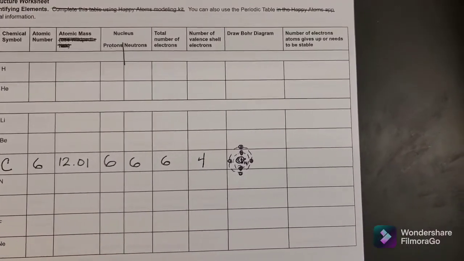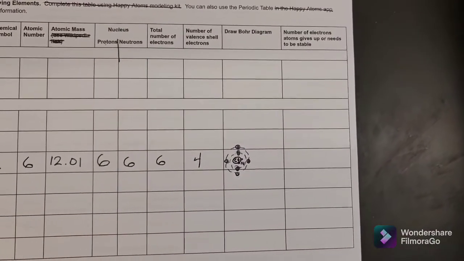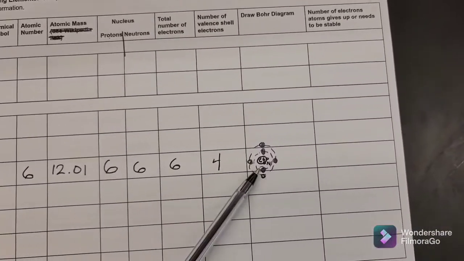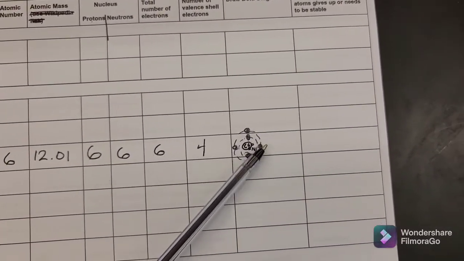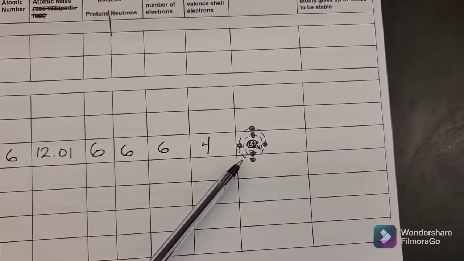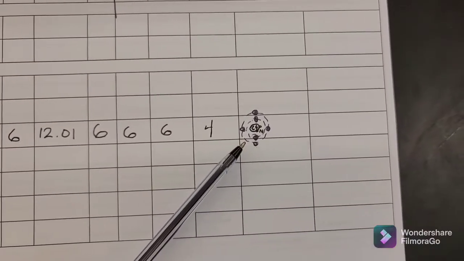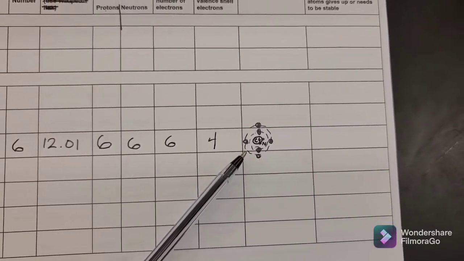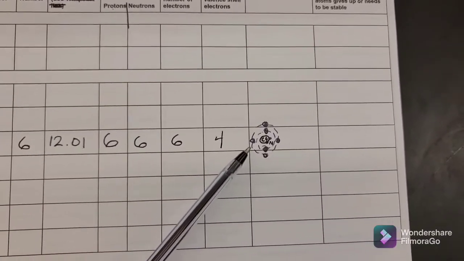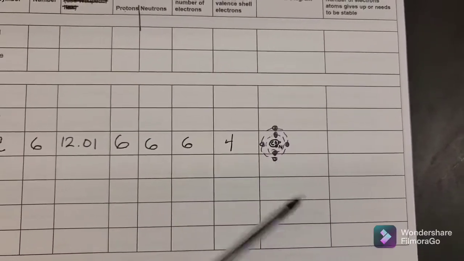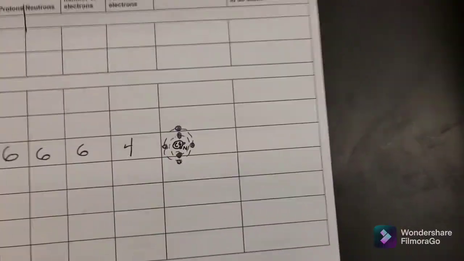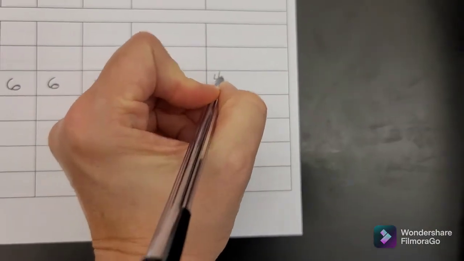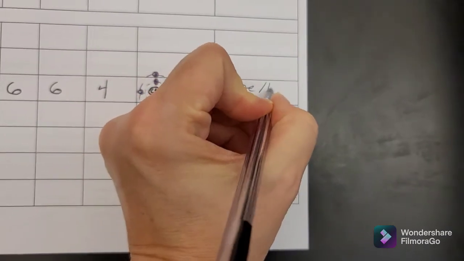All right, so the number of electrons the atom gives up or needs to be stable. Now, this is what you need to think in your head. Carbon has 4 valence electrons. What do we want to have in our last shell? How many electrons does our last shell need? It needs 8, so it needs how many more? 4, or it could give up 4, right? So good. So we know the number of electrons the atom gives up or needs to be stable. It needs 4 more, or it needs to lose 4.